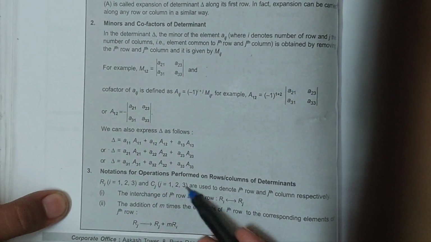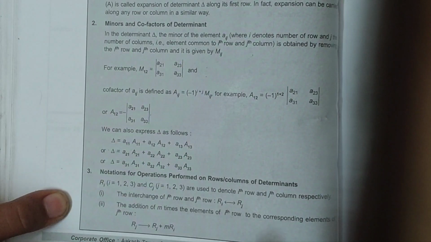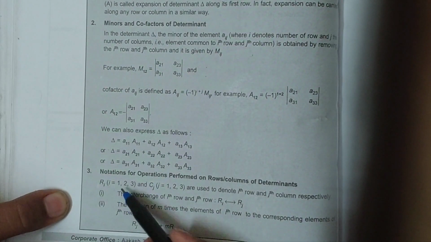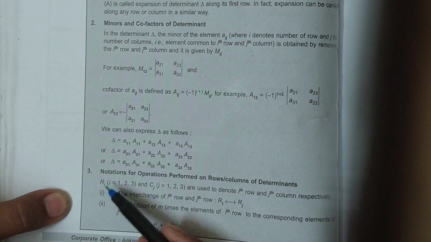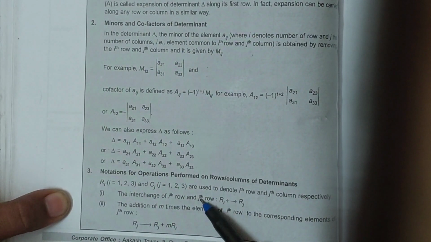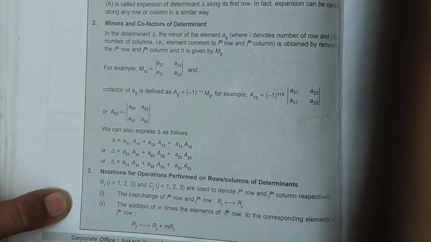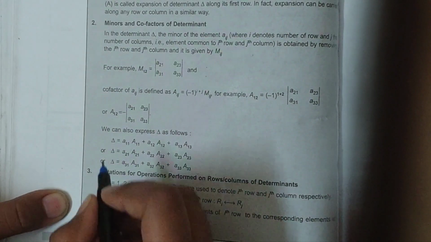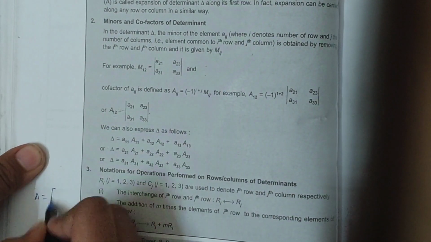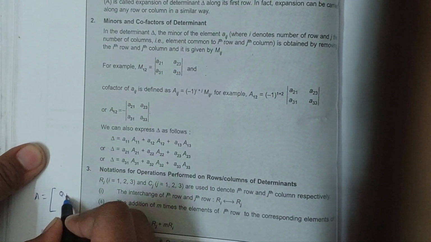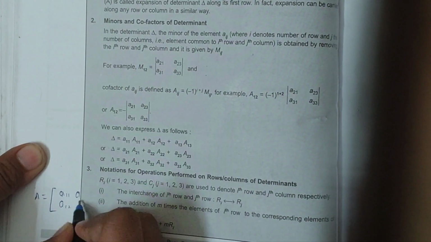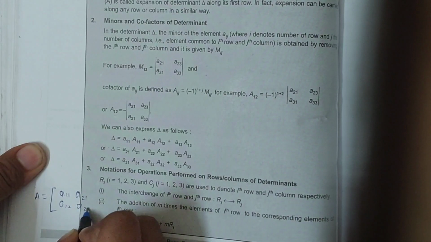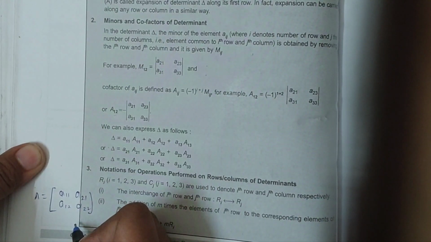Next, notation or operations performed on the rows and columns of the determinant. Suppose the row i and the column j are represented like this, then you can interchange them. You can interchange any row with anything; the answer will be the same. Suppose A is equal to a11, a12, a21, a22.